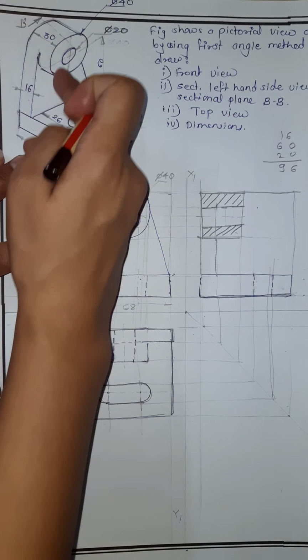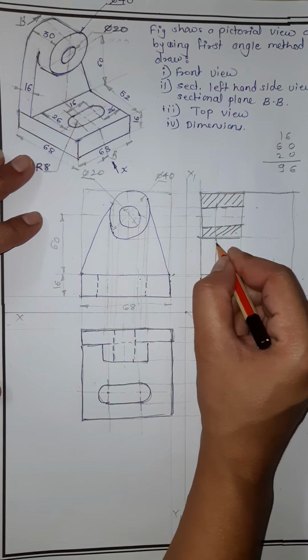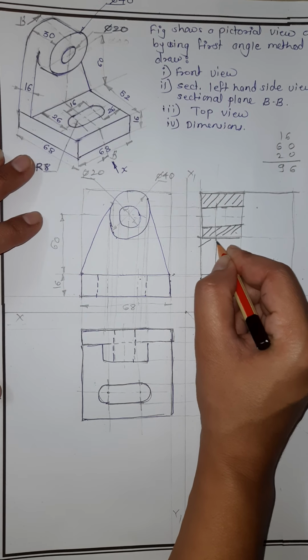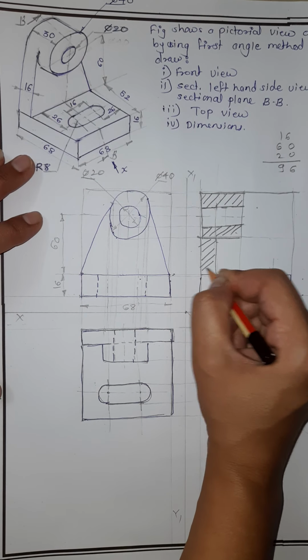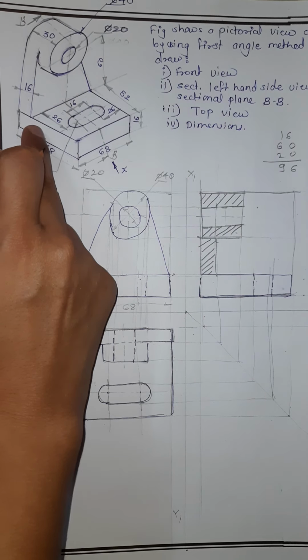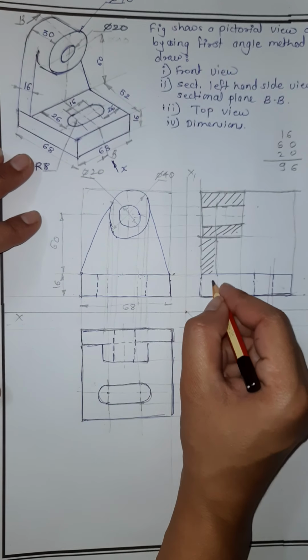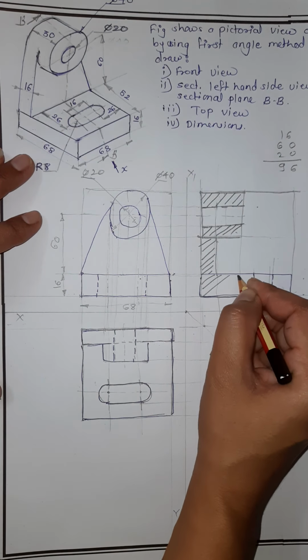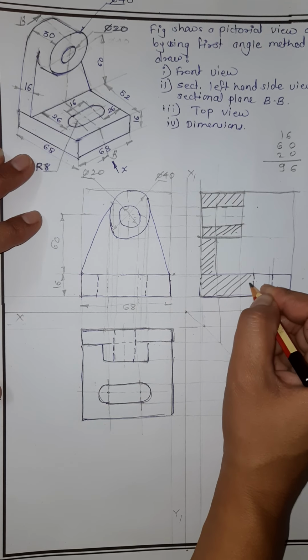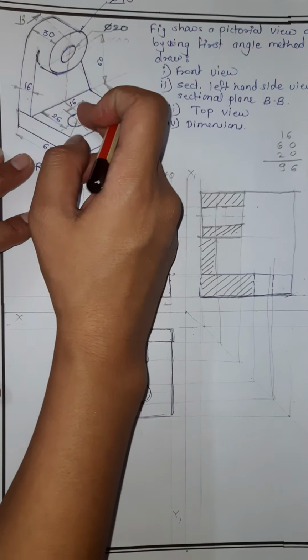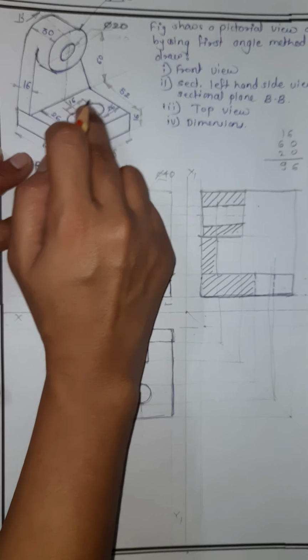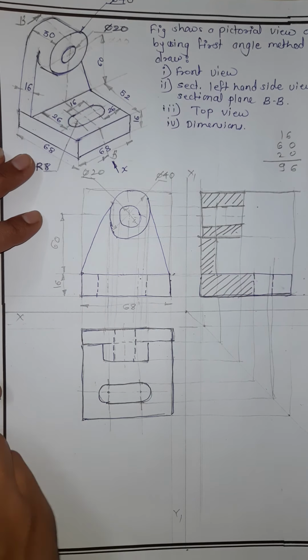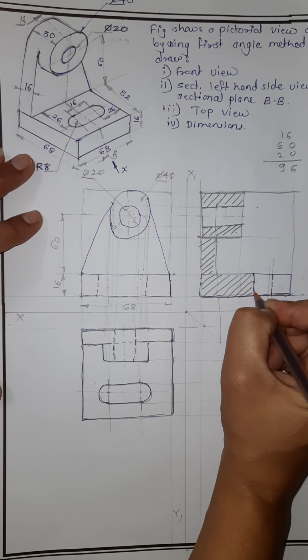This surface is also cut by the cutting plane, so here also there are hatching lines. Then we cut here also, so here also there are hatching lines. Now here again in this portion there is a hole, so no material.